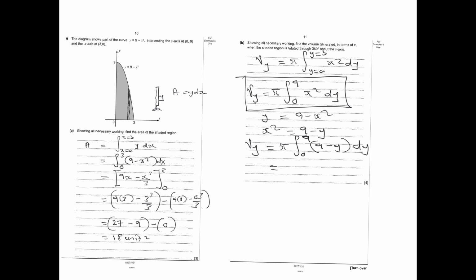What do I get if I integrate that? I'm going to get 9y minus y squared over 2. Of course, we should not forget the pi, from 0 to 9. Now, substituting the limits, we have pi.